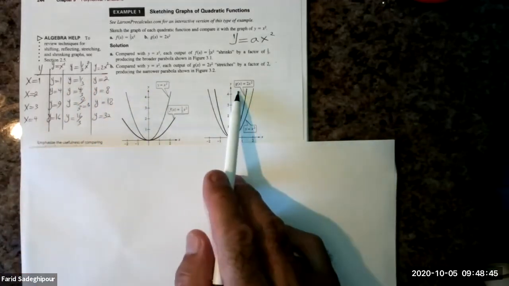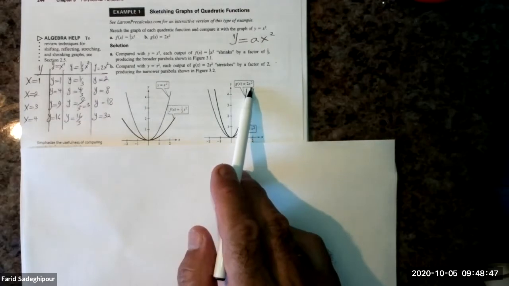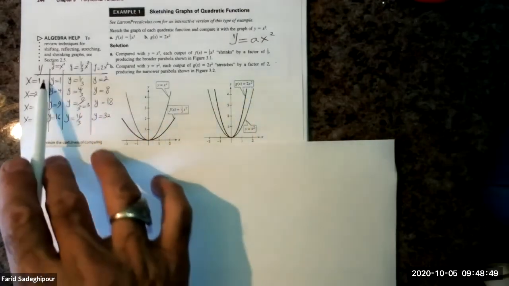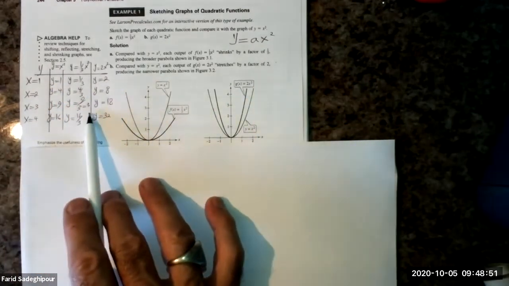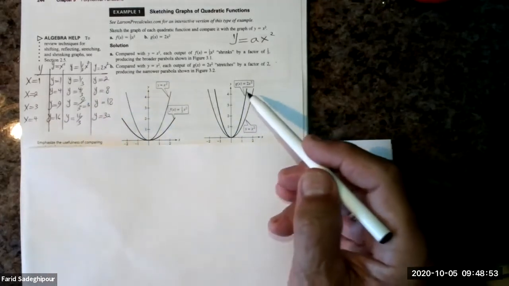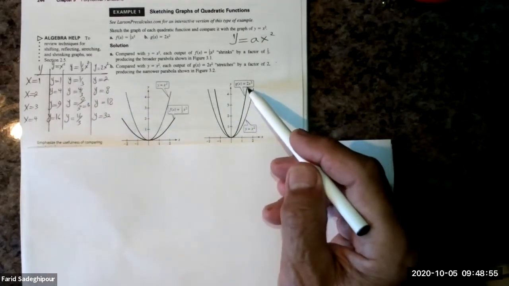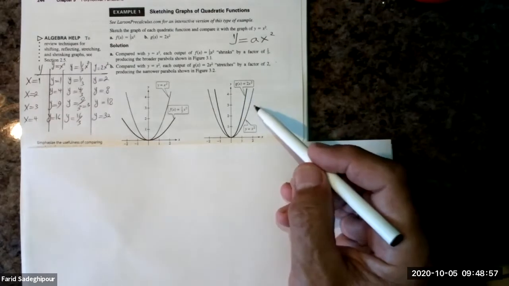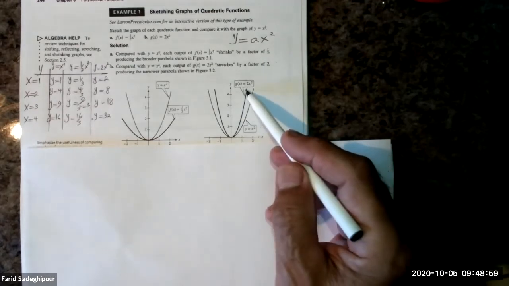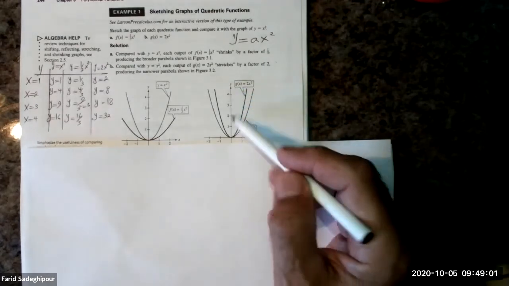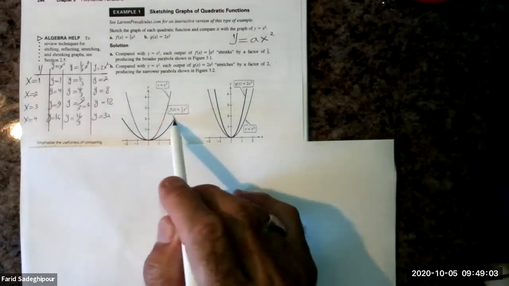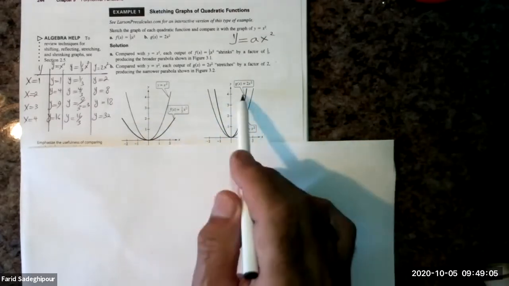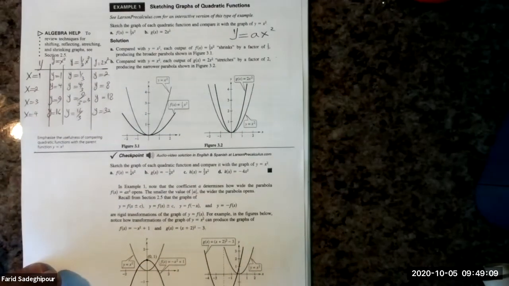So when we ask you to graph 2x^2, when you put some numbers for x and find the y value, when you plot those points, you see that when the number is greater than 1, compared to y equal x^2, the graph is getting closer to the y-axis. So it's fatter or it's skinnier. So these are all examples of that.